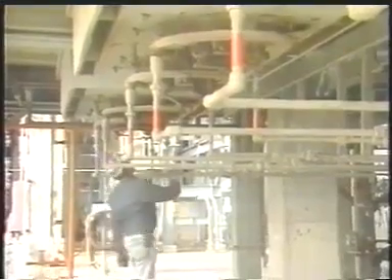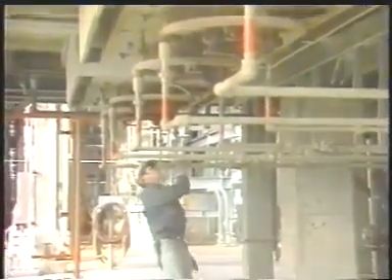Once all the pilots are lit and burning steadily, you're ready to light the burners. Light the burners in the same order as you lit the pilots. Slowly open the fuel gas valve to ignite the burner. If the first burner does not light, close the main fuel and pilot valves and re-purge the furnace. Then restart the lighting procedure.